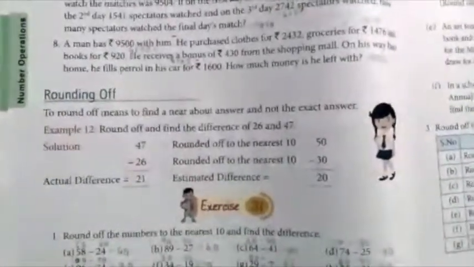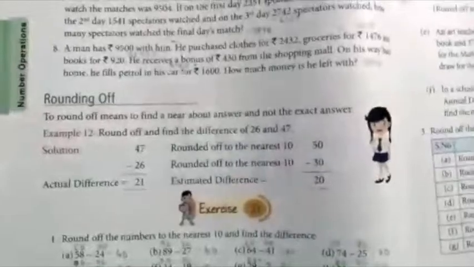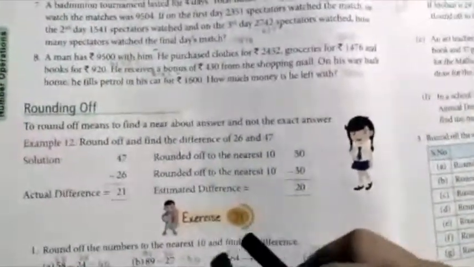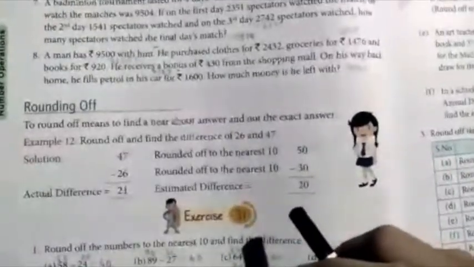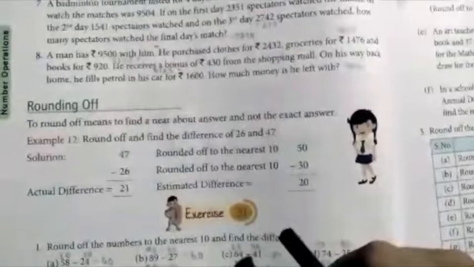The question says, round off and find the difference of 26 and 47. You know, when we subtract, we always write the bigger number above and the smaller number below, to have a smooth subtraction.